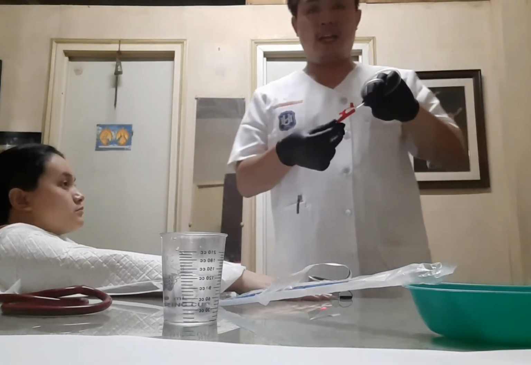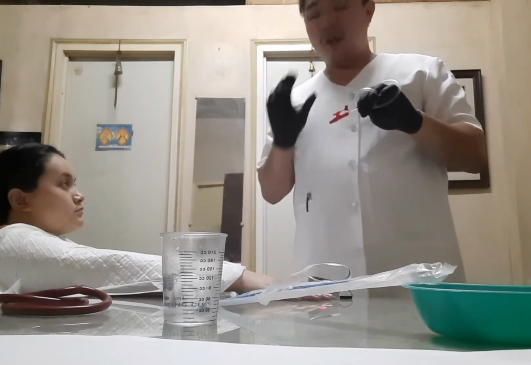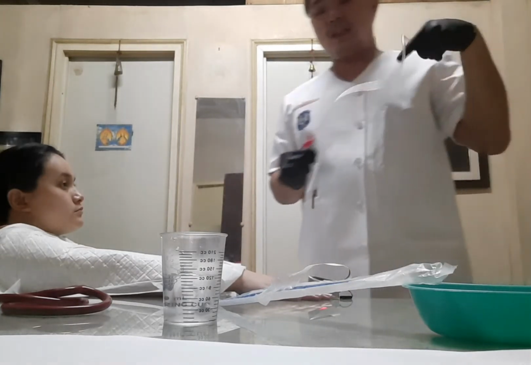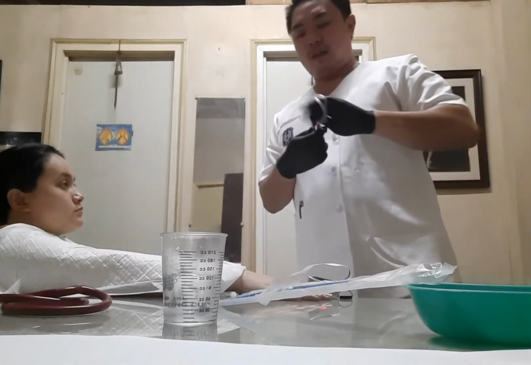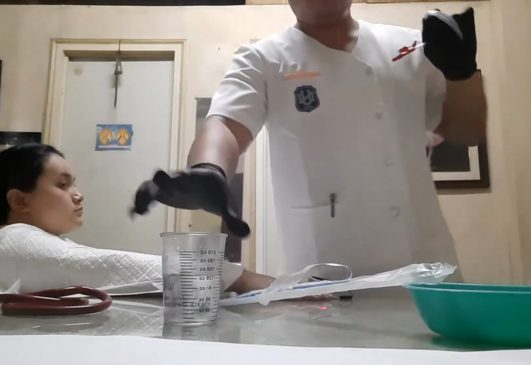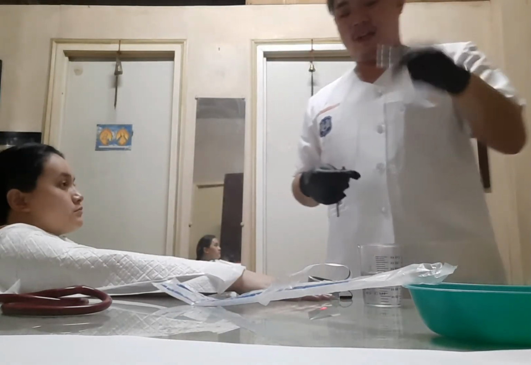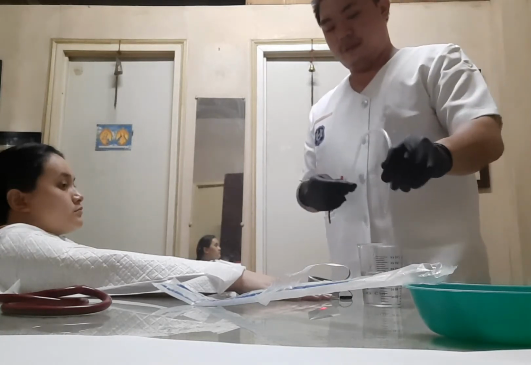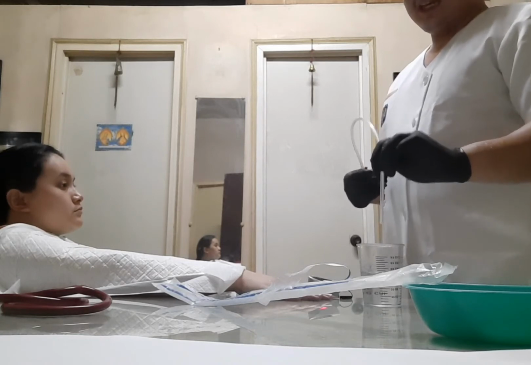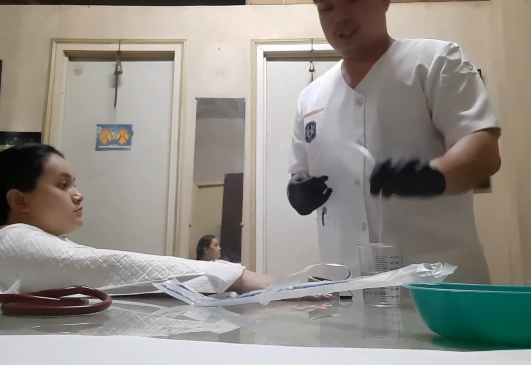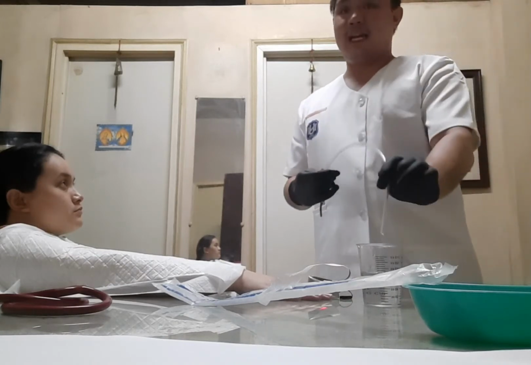Assuming that I already attached the suction hose to my suction catheter, I will be testing my suction catheter first. It's working, assuming that it is suctioning the water, because we don't have an available suction machine.